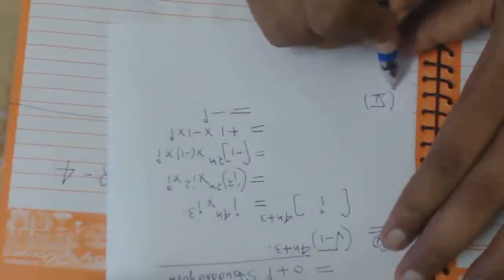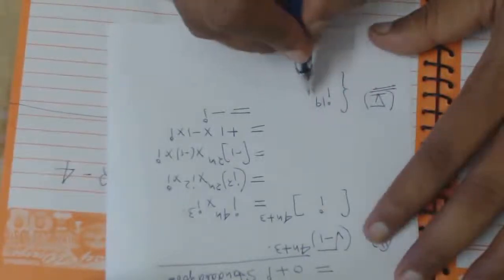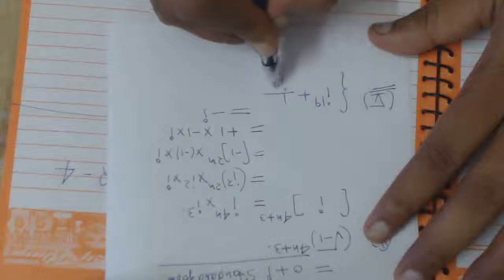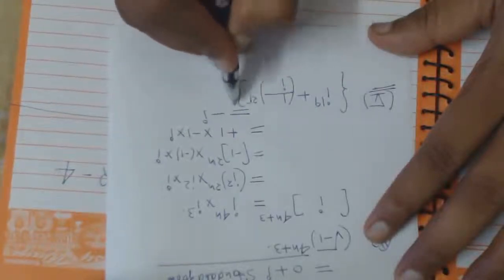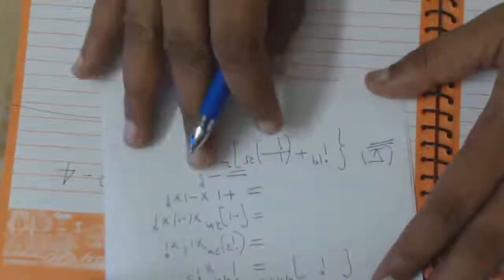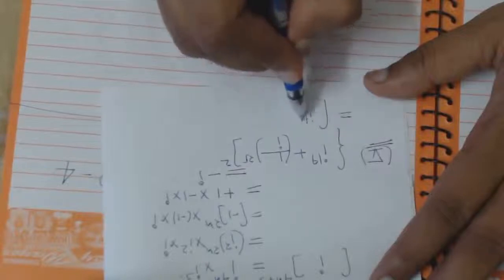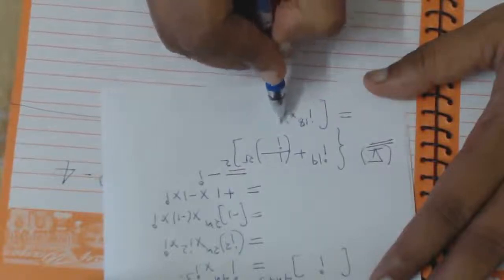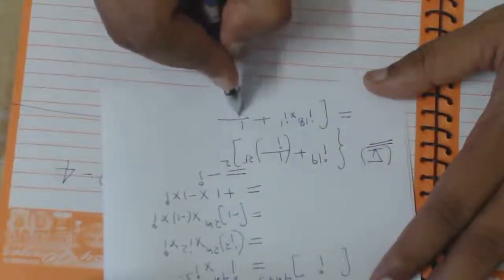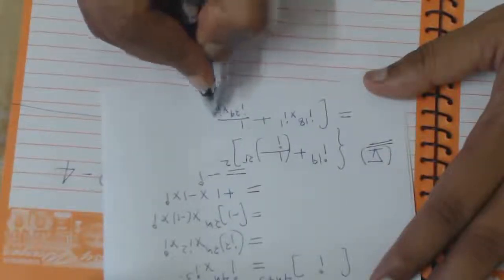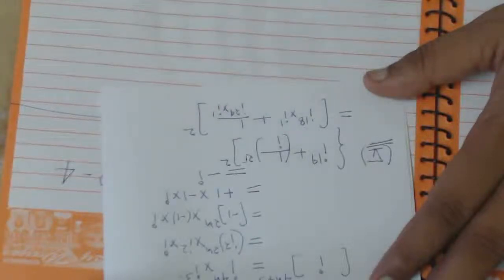The fifth part: iota raised to the power 19 plus 1 upon iota raised to the power 25, whole square. Now iota raised to the power 19 is iota raised to the power 18 into iota raised to the power 1. And 1 upon iota raised to the power 25 is 1 upon iota raised to the power 24 into iota raised to the power 1, whole square.